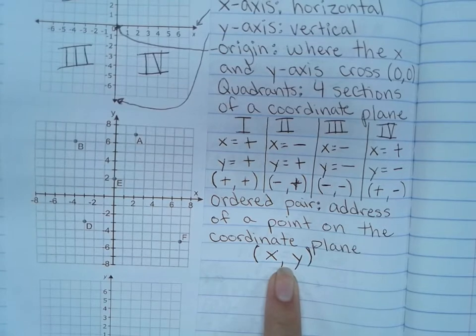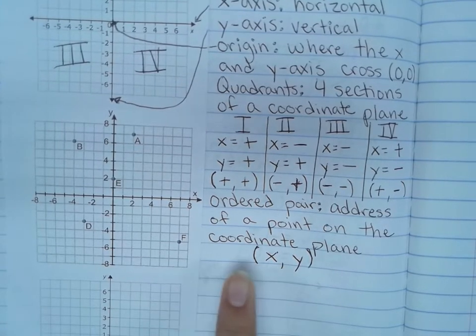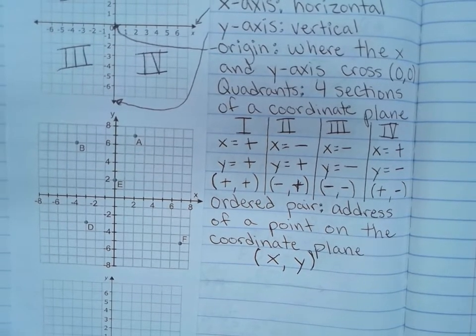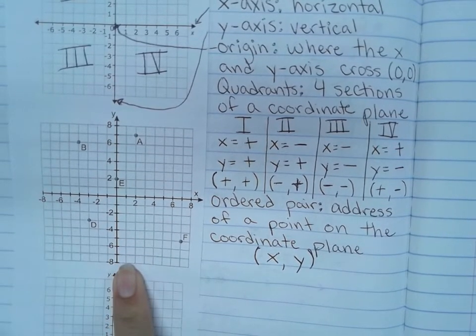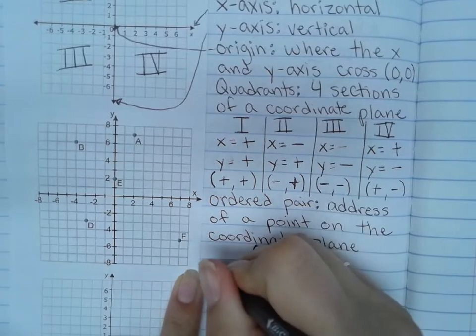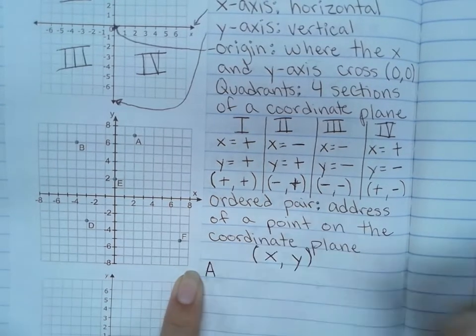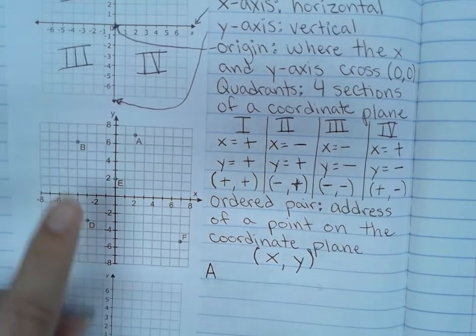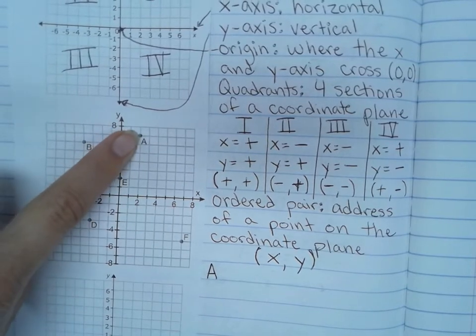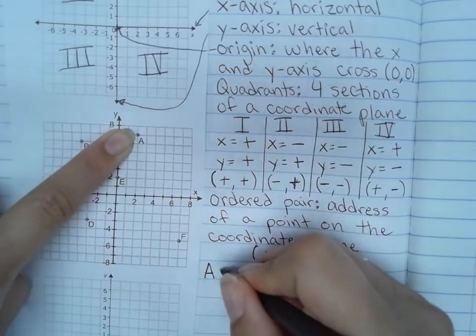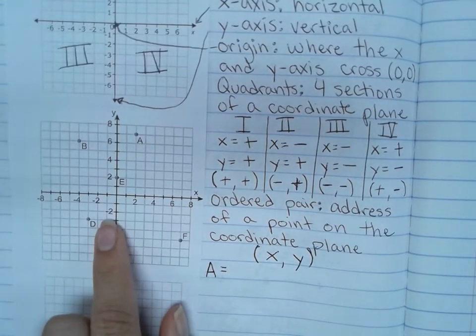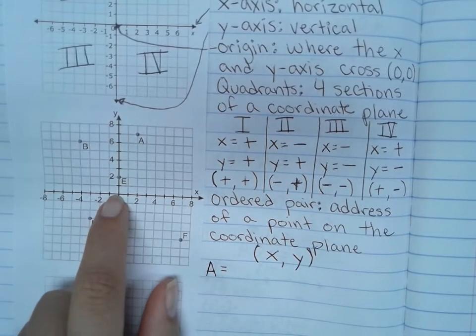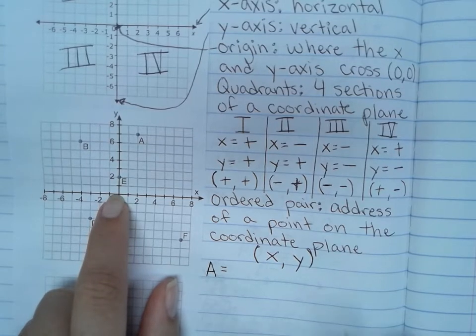Now, how do we read coordinates on the coordinate plane? That's what this graph is going to be for. I want you to write A, and we're going to find its coordinates from this graph. So find A, right there. A's coordinates are an ordered pair. We always look horizontal first, and it's always from the origin. So it's the distance from the origin that an ordered pair really is.